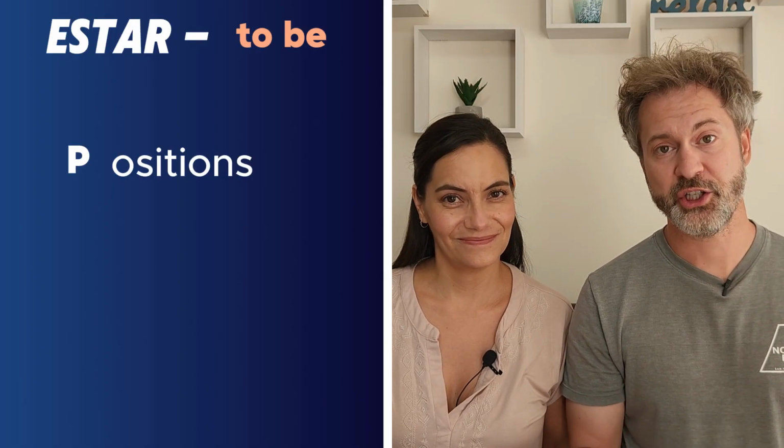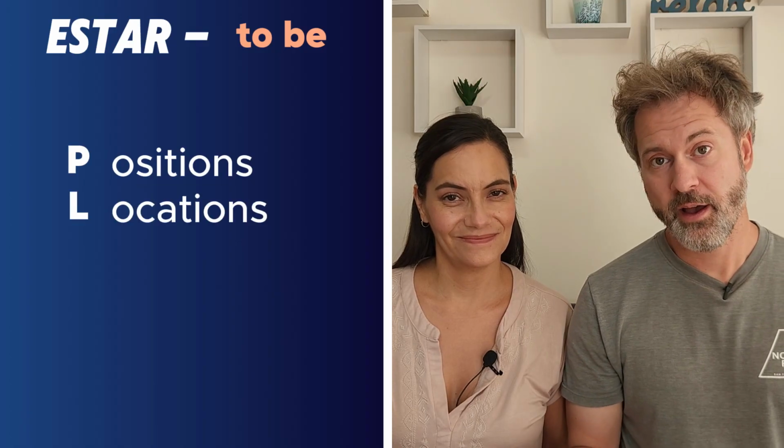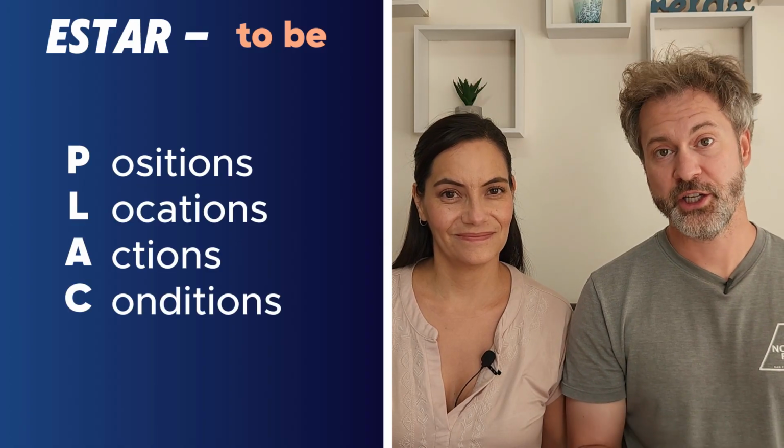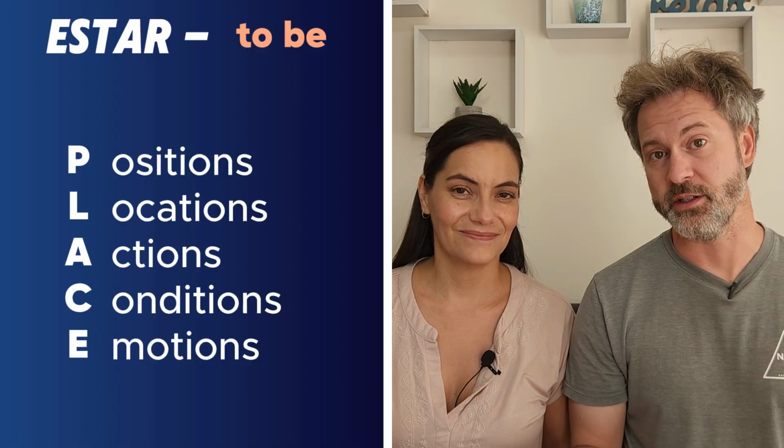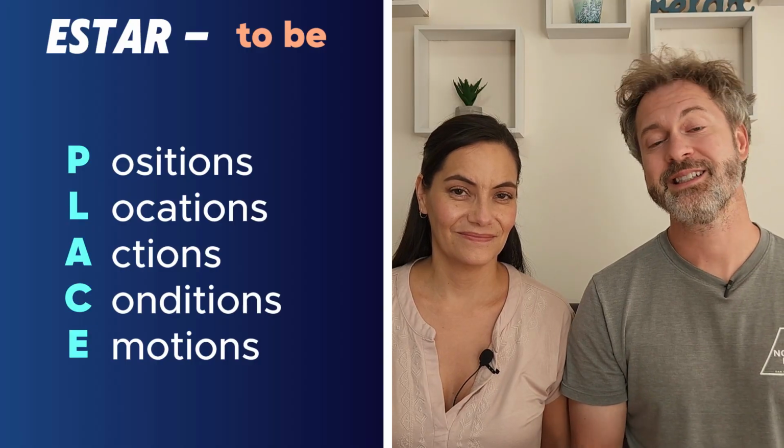Right, first, estar is used when we want to express to be, and we always use it when it deals with positions, locations, actions, conditions, and emotions. And we can use the mnemonic PLACE to remember these. Now, let's first conjugate estar in the imperfect tense.